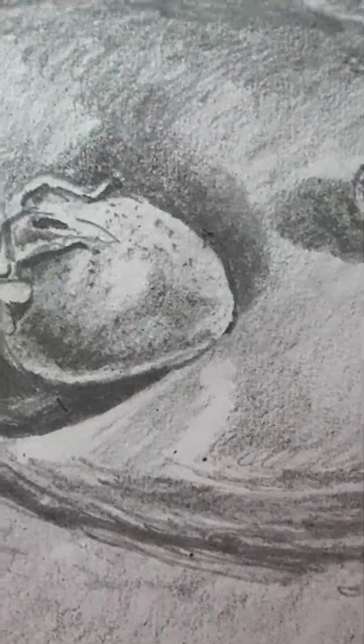So, for example, up here you see pencil lines, but down here you don't really see the pencil line. So the shading at the bottom is more refined at this point than the shading at the top. So anyway, that's just something to think about.